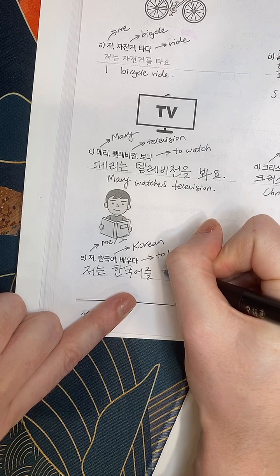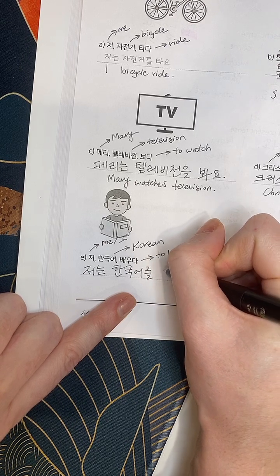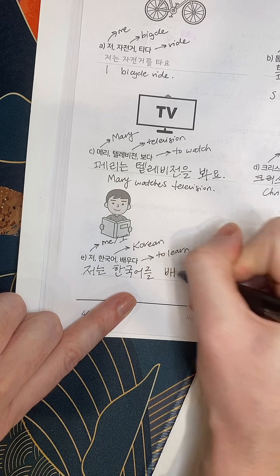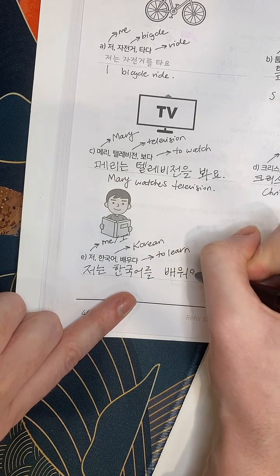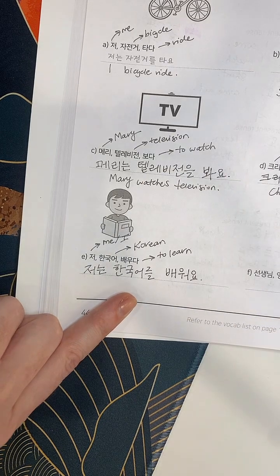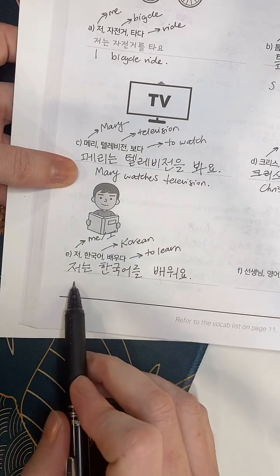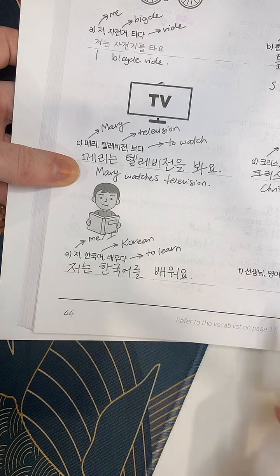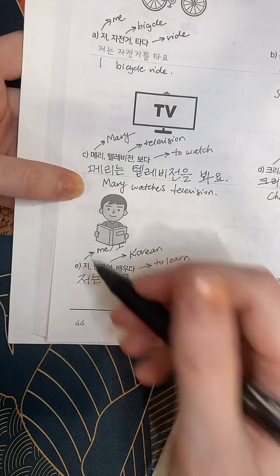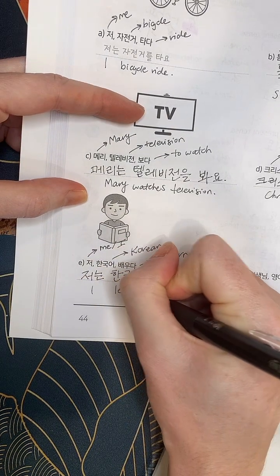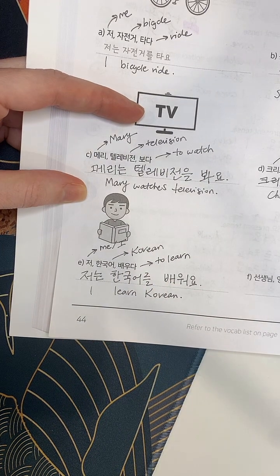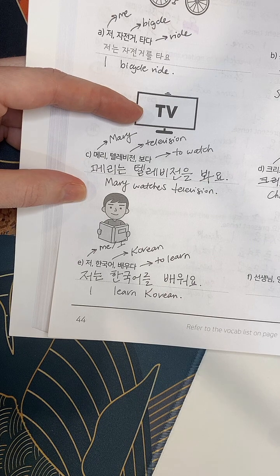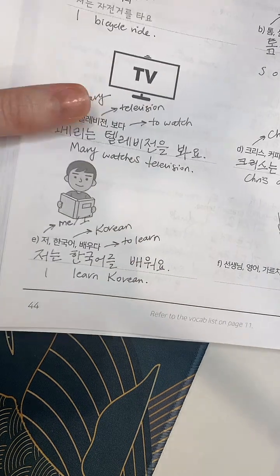And the conjugation of 배우다 is 배우 plus 어요. 배워요. 저는 한국어를 배워요. I learn Korean. Alright. I learn Korean. 저는 한국어를 배워요.